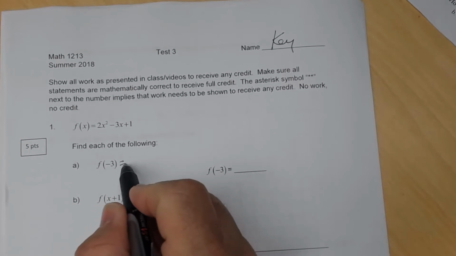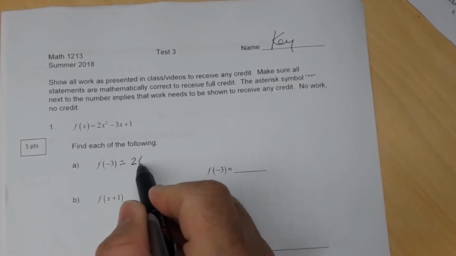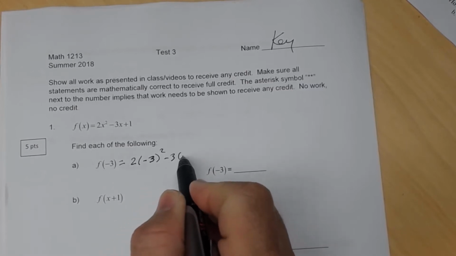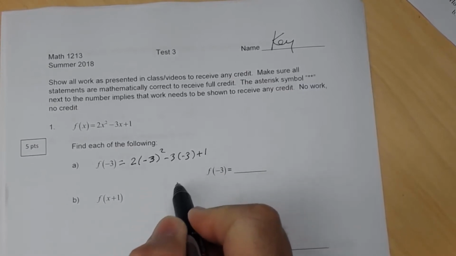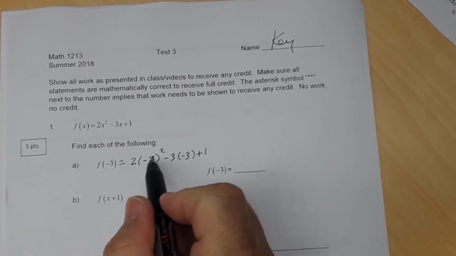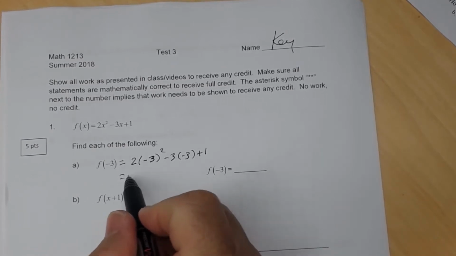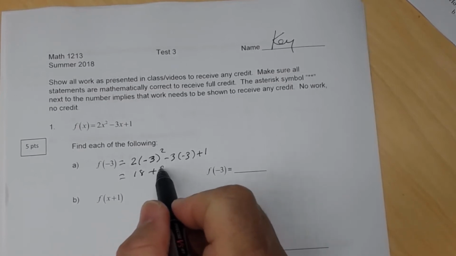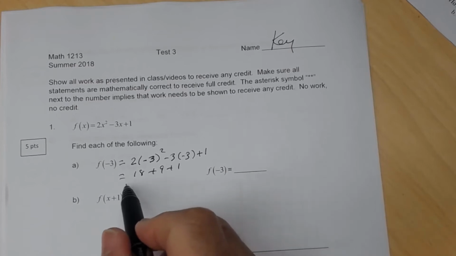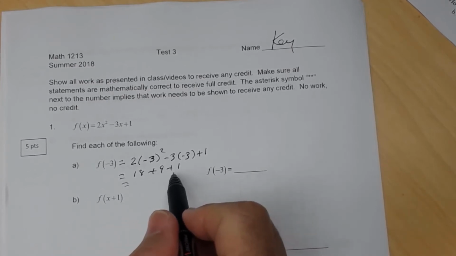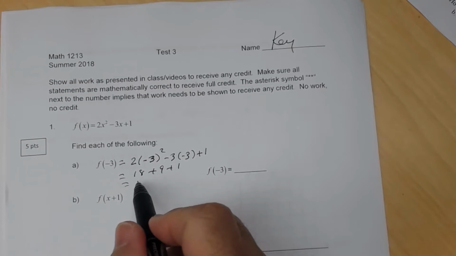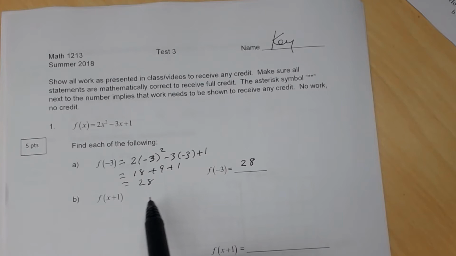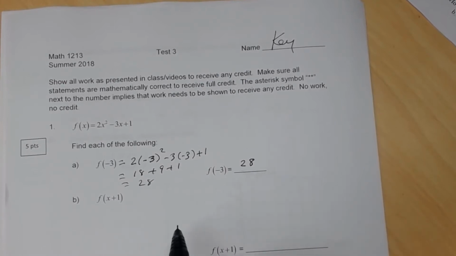So I get f of negative 3 will be 2 times negative 3 squared minus 3 times negative 3 plus 1. And so negative 3 squared is 9. 9 times 2 is 18. So I get 18. A negative 3 times a negative 3 is a positive 9, and then plus 1. And then when you add these numbers, 9 plus 1 is 10, plus 18 is 28. So f of negative 3 is 28. So when x is negative 3, the y value is 28.